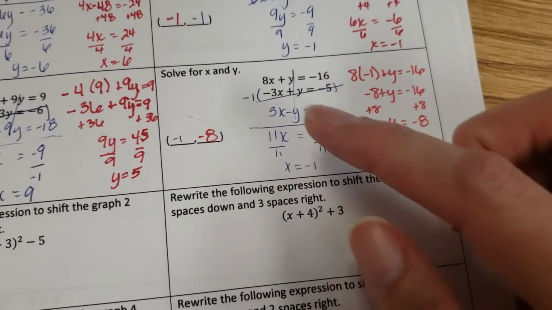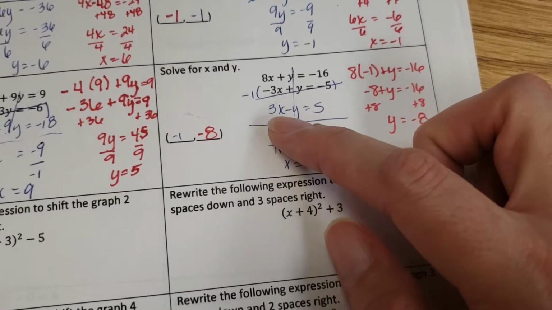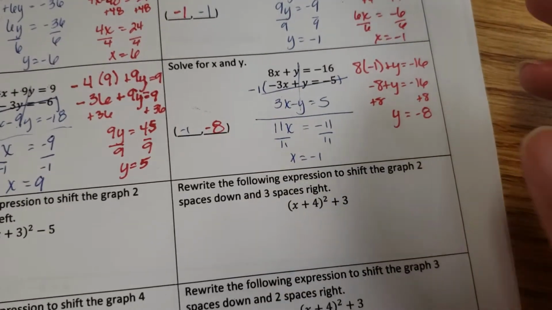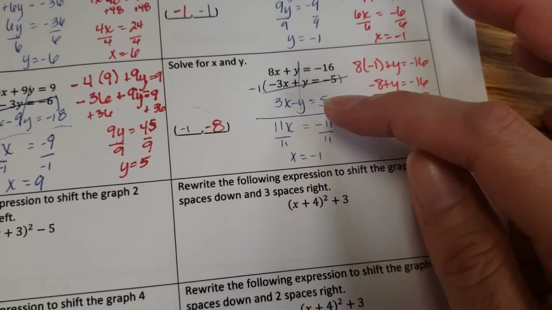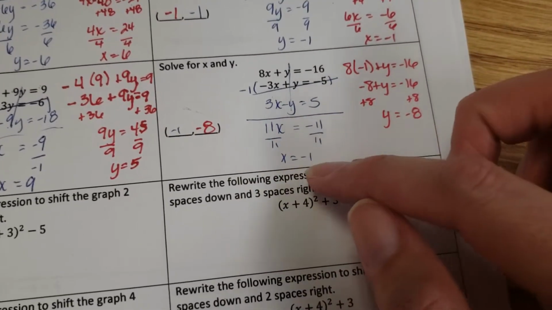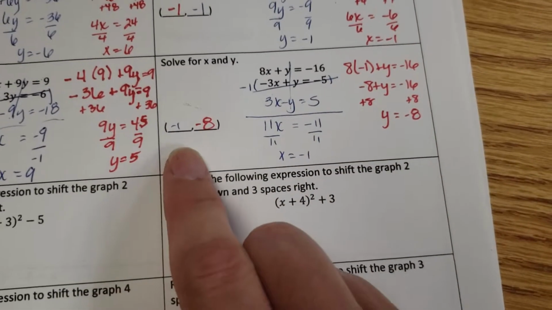So adding straight down, 8x plus this new 3x gives us 11x. My y's canceled out, so that's what I wanted to happen. And then negative 6 plus 5 gives me negative 11. I divide both sides by 11, I get x equals negative 1. So there's my x coordinate.